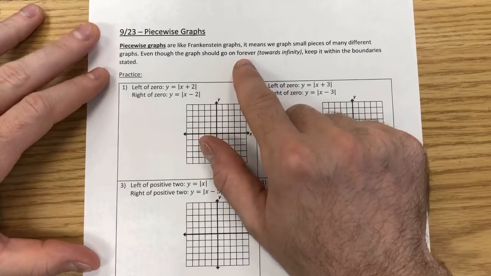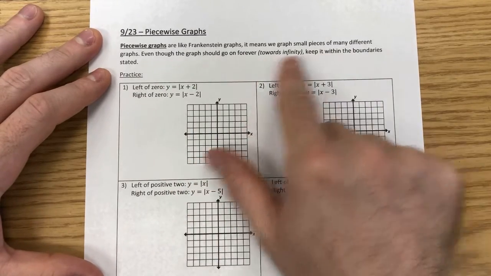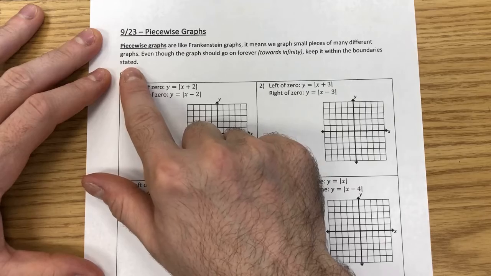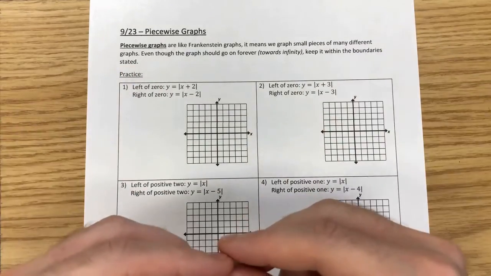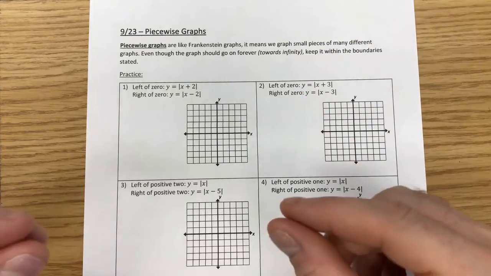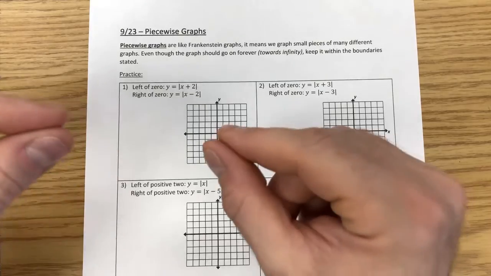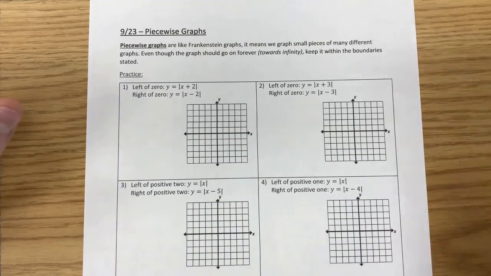So let's move forward. Even though the graph should go on forever towards infinity, we're going to keep it within the bounds stated. Let's say, like with Frankenstein, that arm came from a whole human being, but we don't care about the rest of the human being. We just care about the arm, and we stick it on our monster. So this is going to tell us what parts of what monster we want.